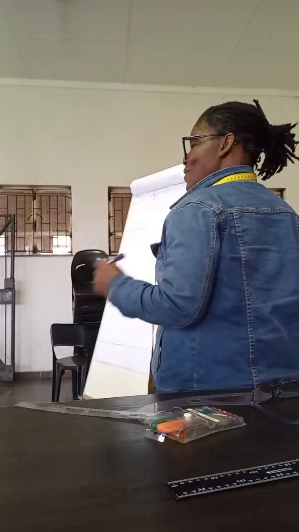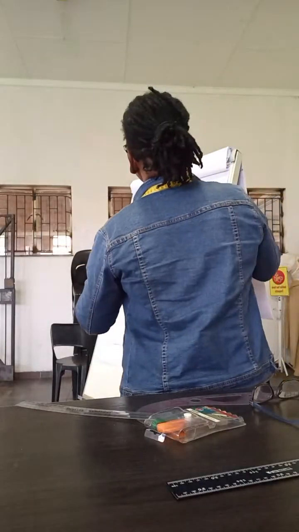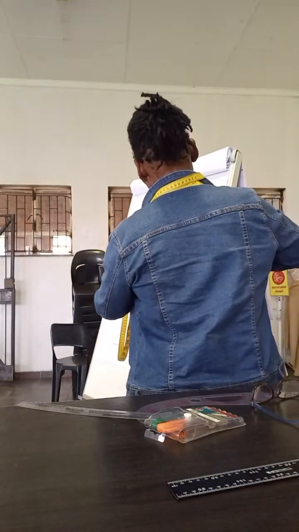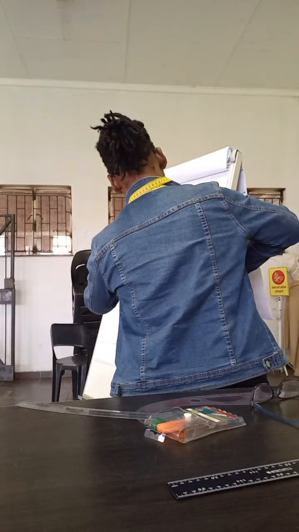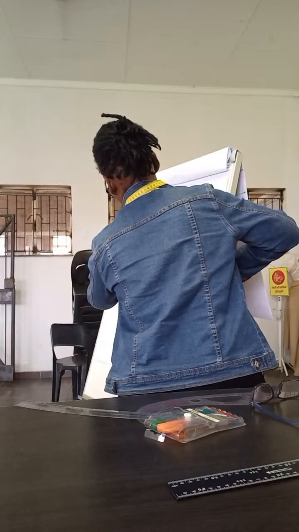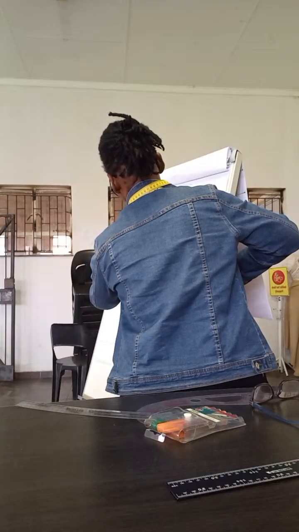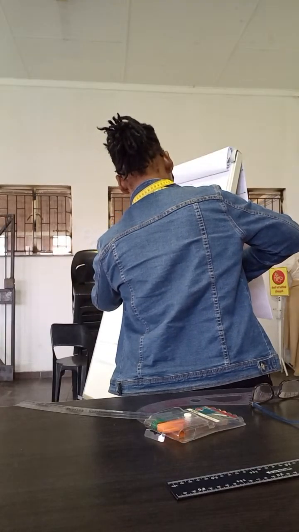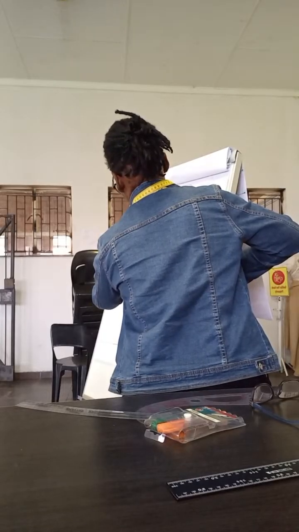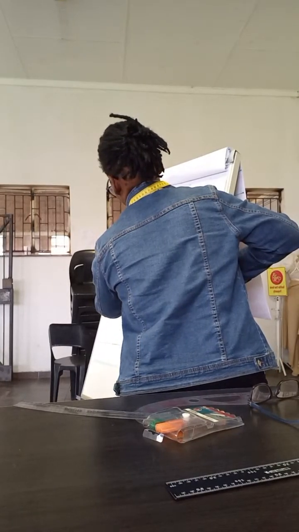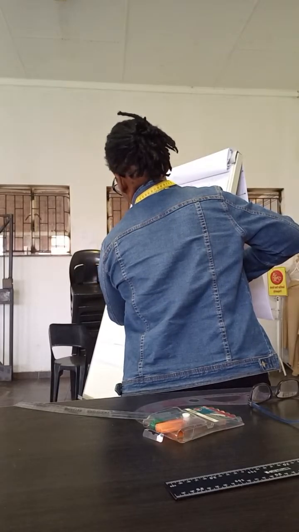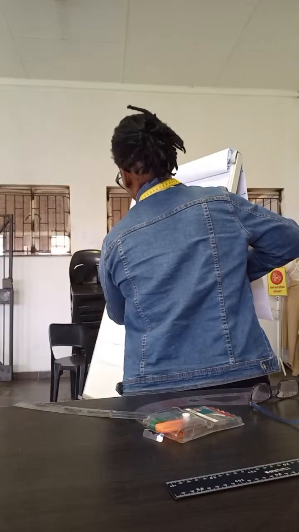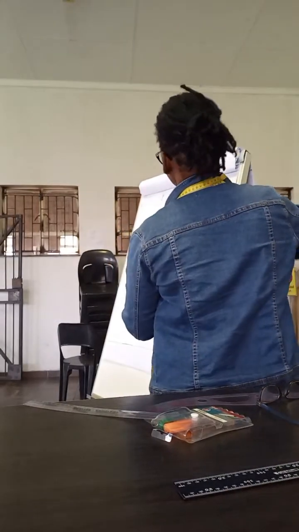All of you who've got the right things in the right places, you go 27.5 centimeters from here. The 27.5 area. And I'm working the hips measurement.